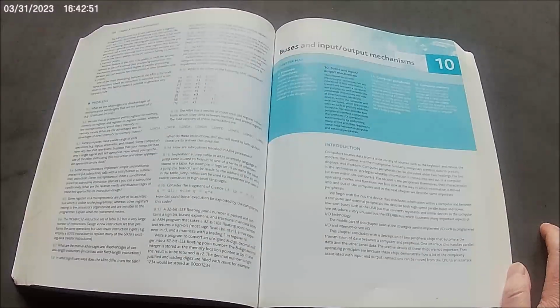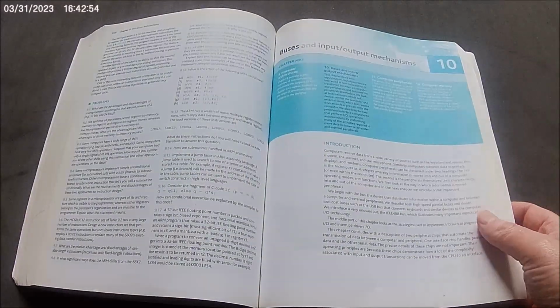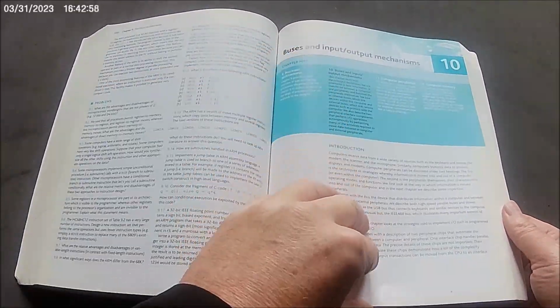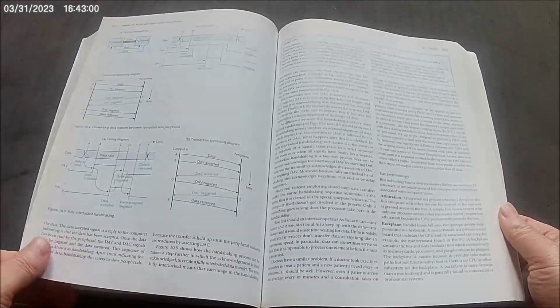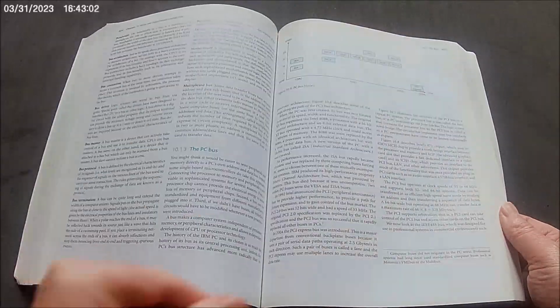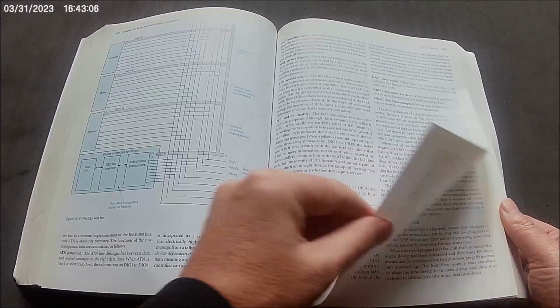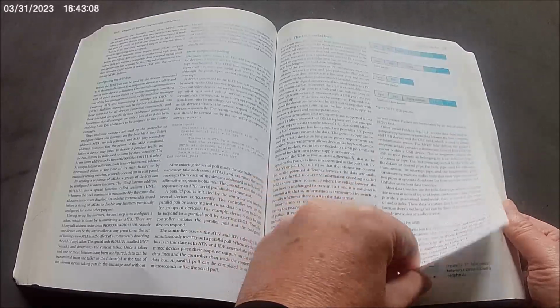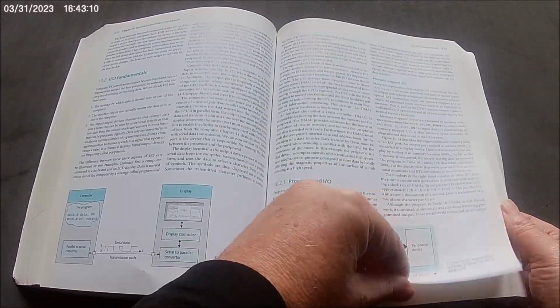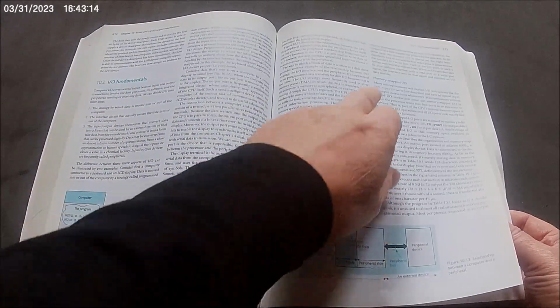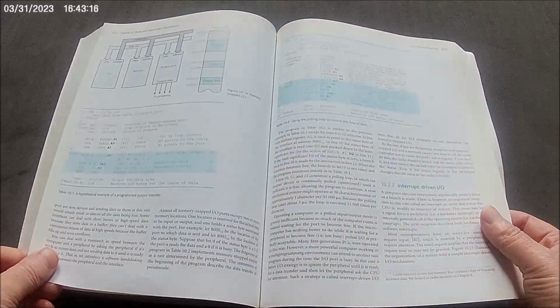Now, the latter part of the book is the part that I was less interested in. There's bits on the buses, input-output mechanisms, so some of it gets dated, but some of it always remains pretty much the same. For example, I/O fundamentals, and it's programmed I/O, memory mapped I/O.